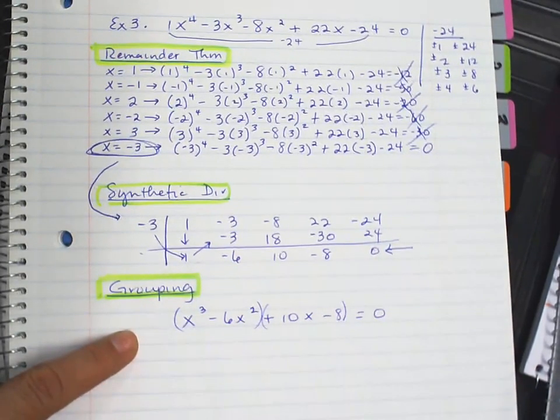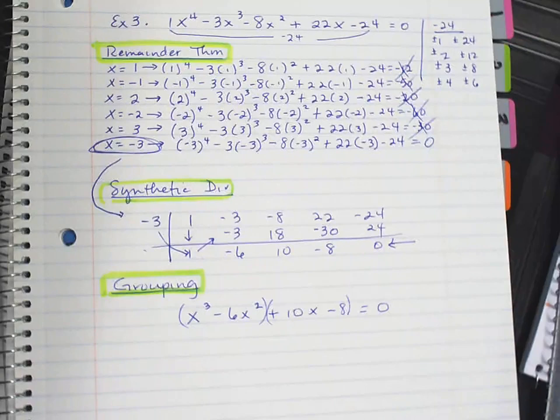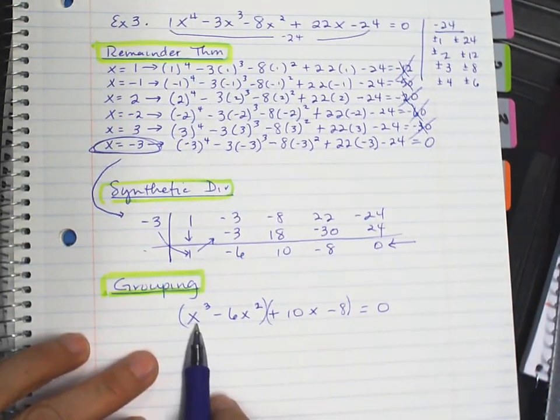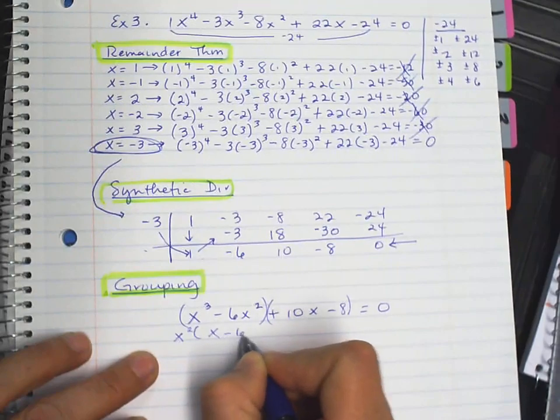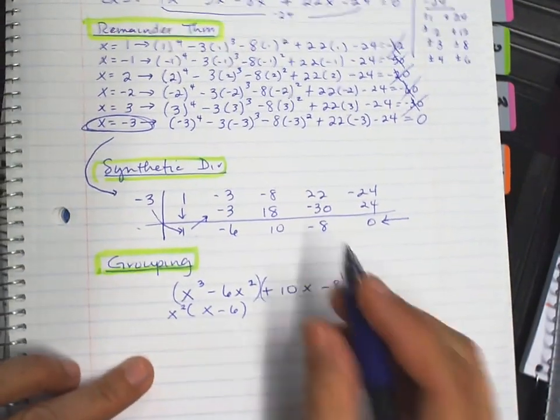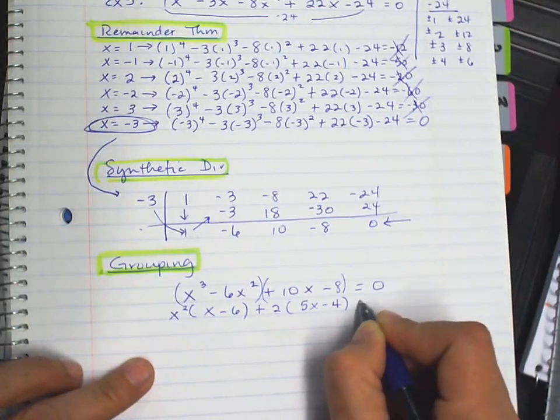I grouped the first two, grouped the last two. Like the answers we get for synthetic division should be the same for me? No. Oh, because you used 4. Okay. So, what can I factor out from the first group? X squared. So then I have x minus 6. What can I factor out from the second group? Positive 2. And then I have 5x minus 4.